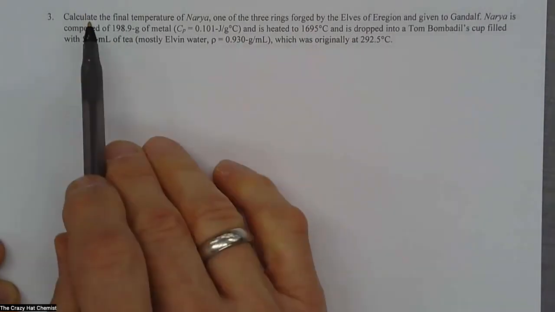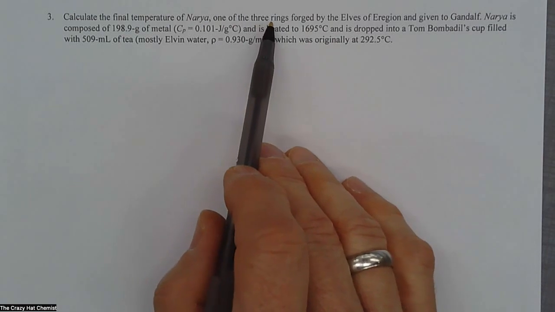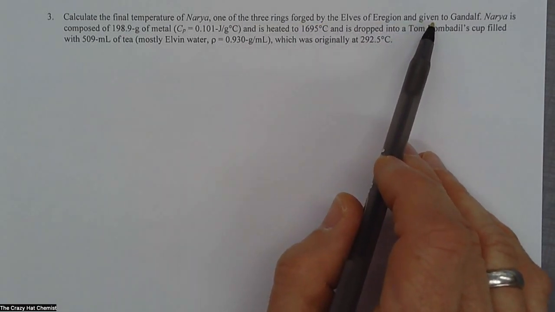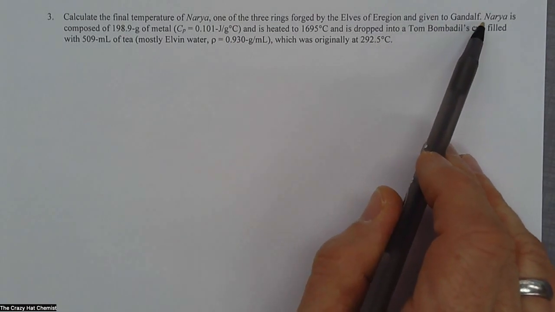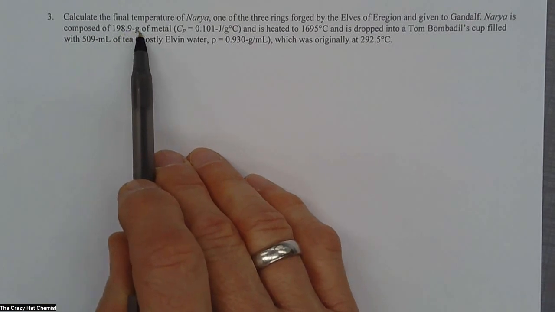All right, it says: calculate the final temperature of Narya, one of the 3 rings forged by the elves of Eregion and given to Gandalf. Narya is composed of 198.9 grams of metal.